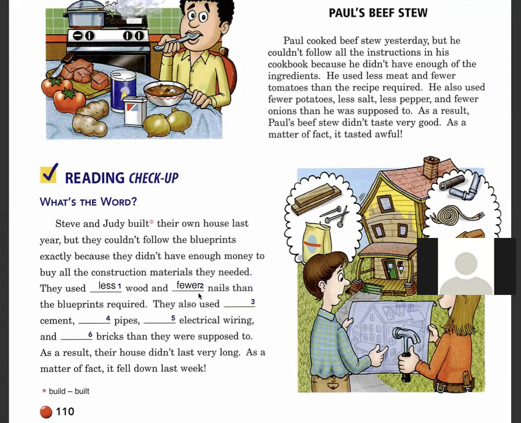They also used less cement. How about pipe? Less cement. Okay. Then? Fewer pipes. Less electrical wiring. Wiring. And fewer bricks than they were supposed to.